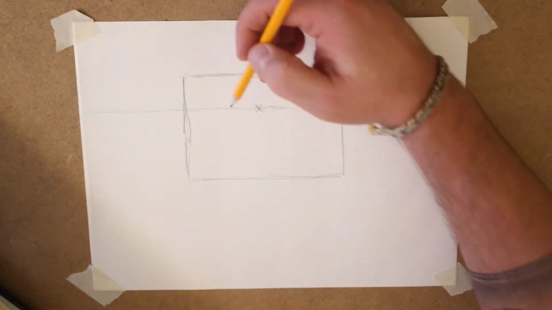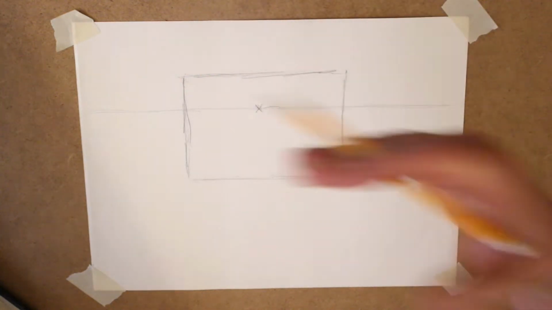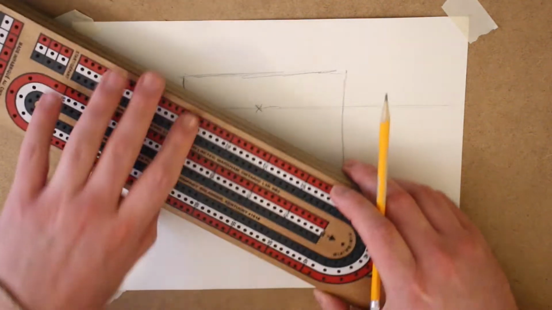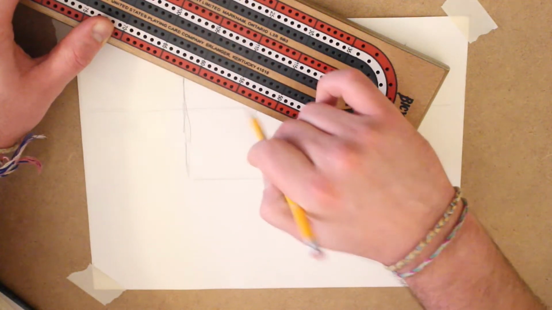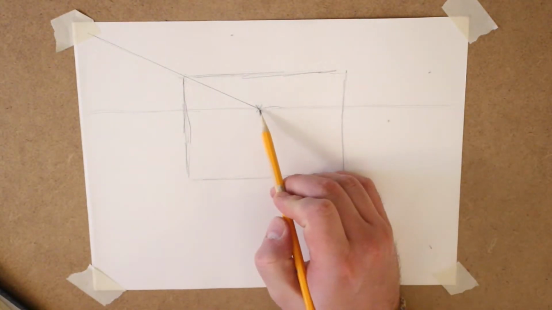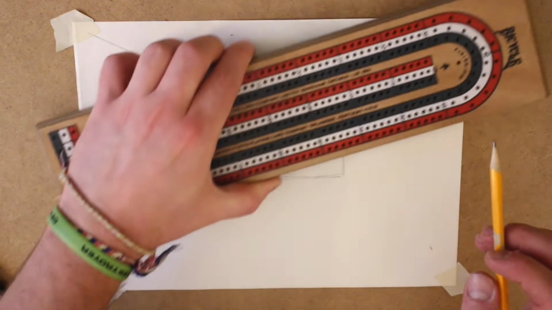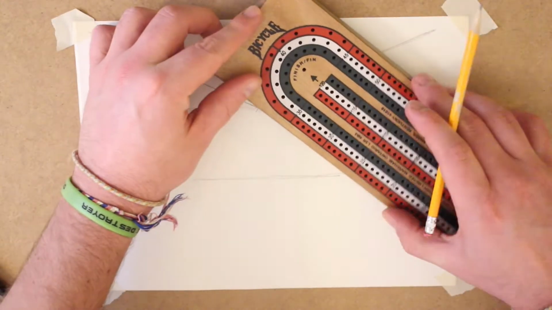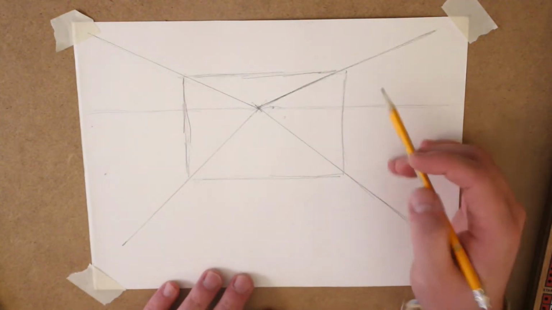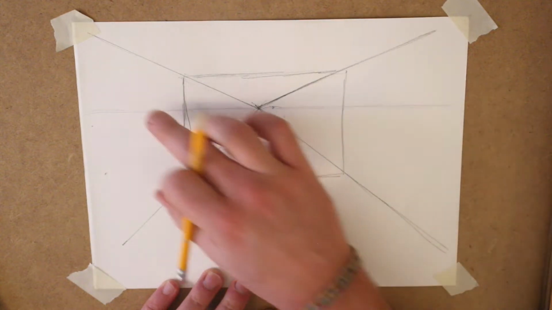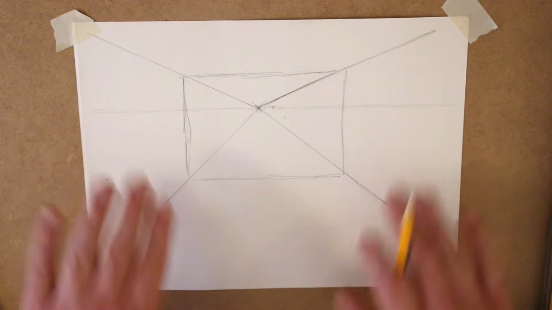I am going to be drawing lines from the vanishing point through the edges of my rectangle. That's going to create the three-dimensional room look. Okay, once again, notice the line comes from the vanishing point through the edge of the room. So now essentially what we have here is the walls of our room. From here we can start adding elements on the walls of our room.